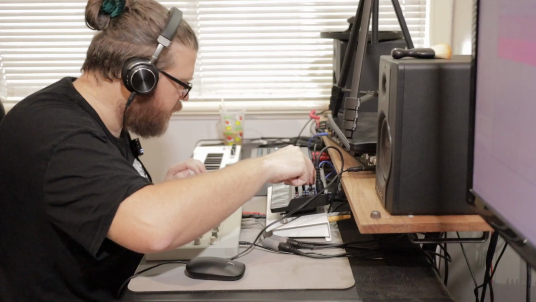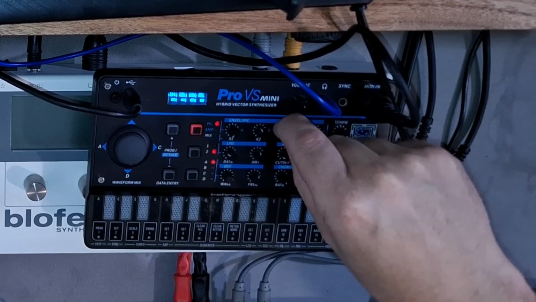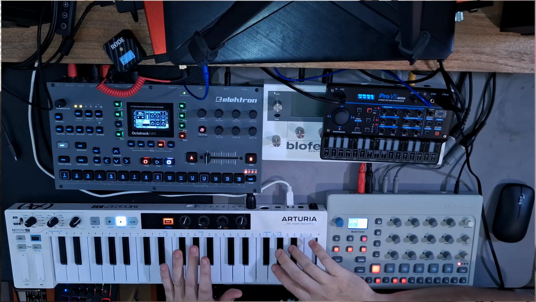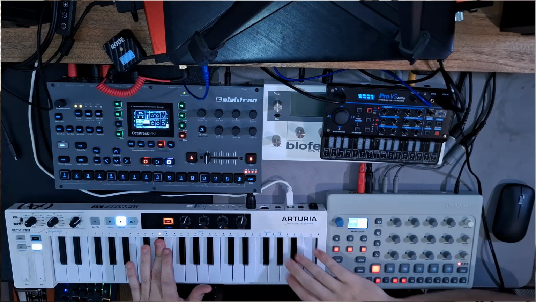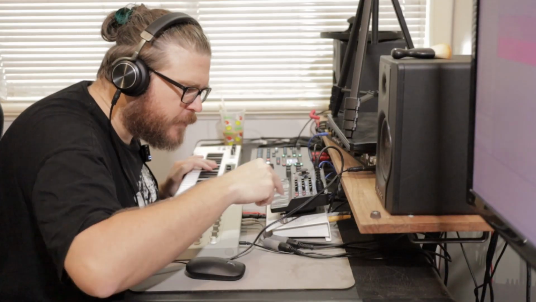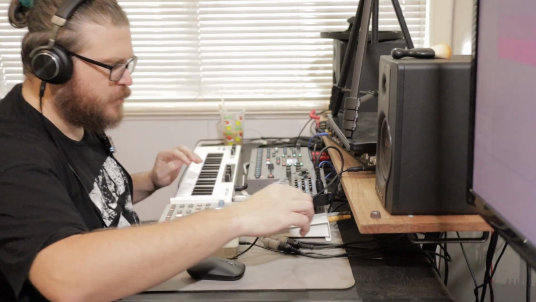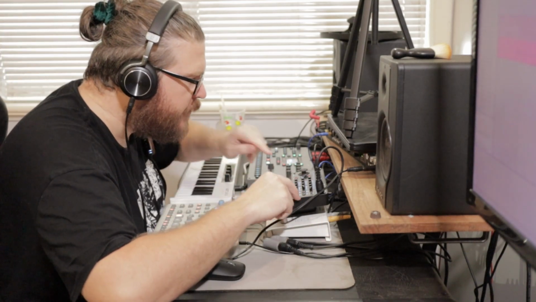Bring the sustain up a little bit. Yeah, that's cool. Let's go function, store that. Sweet, so let's just do something weird on the last spot.